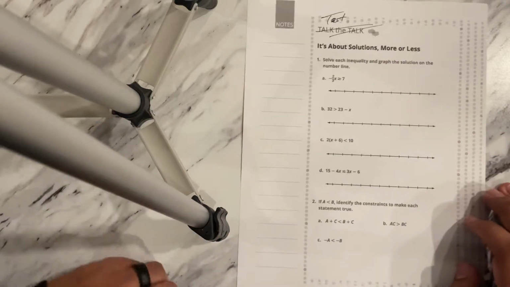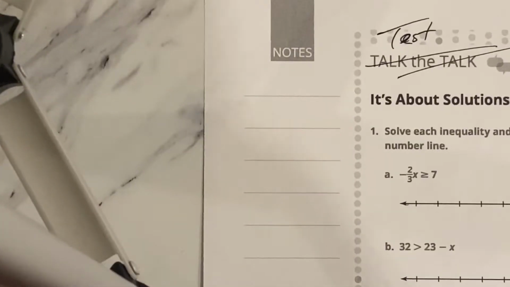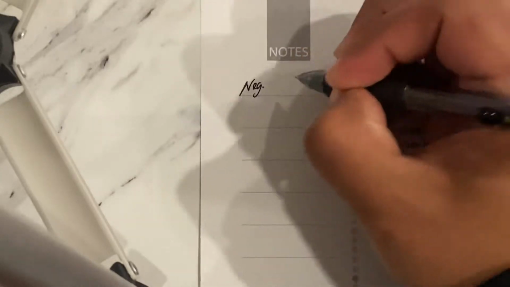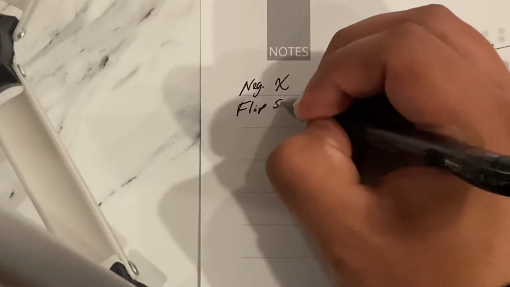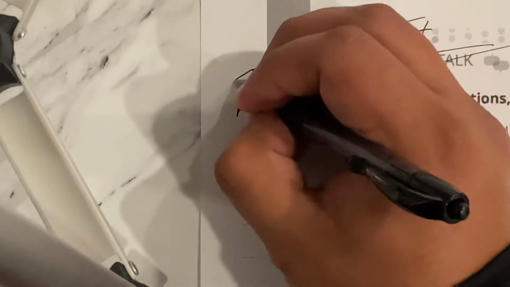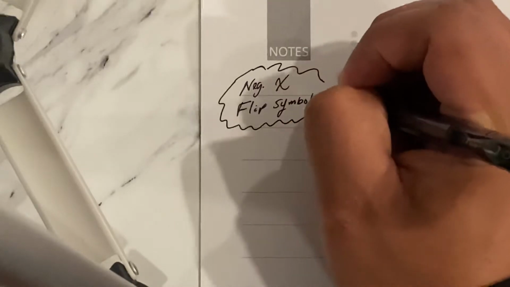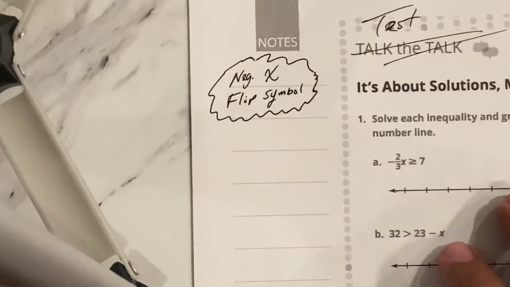Okay, but before we get started, a couple things to consider. Let me put it here in the notes section. Don't forget, negative x, flip symbol. Very standard. Make sure if you see a negative x symbol, we just flip the symbol, it changes the sign.